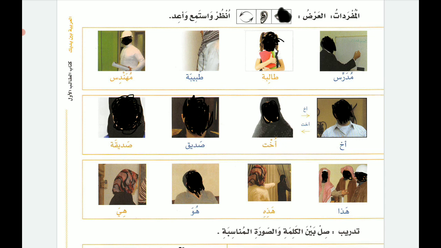Mudarris, the teacher. Talibatun, the student. Is it male student or female student? Tabibatun, the female doctor. Muhandisun, someone else. What's akhun? It's a brother. Wa ukhtun, it's a sister. Sadiqun, is it? Friend or companion. Sadiqatun, the female companion or friend.